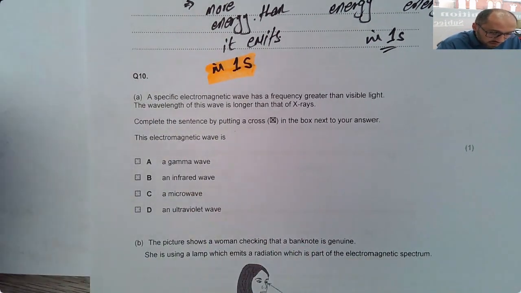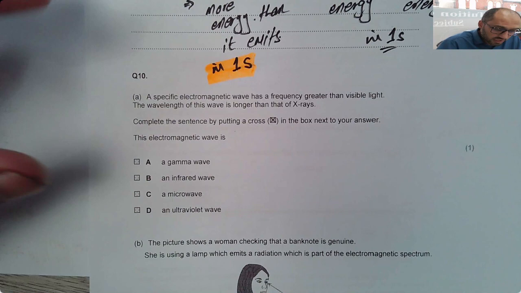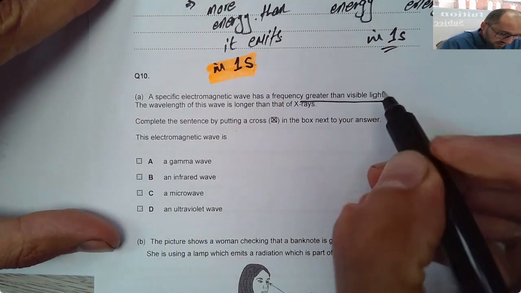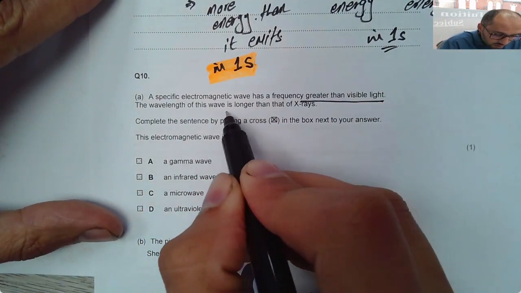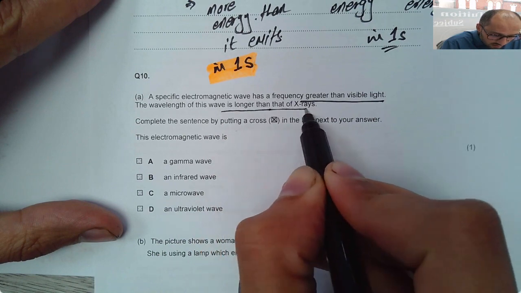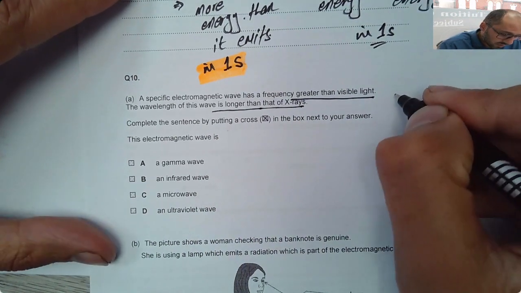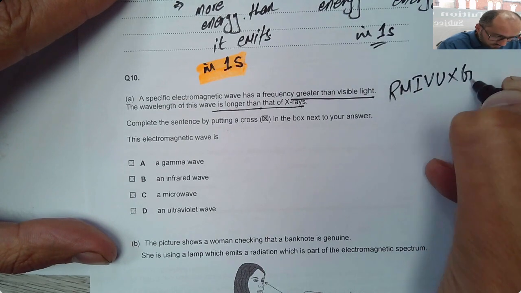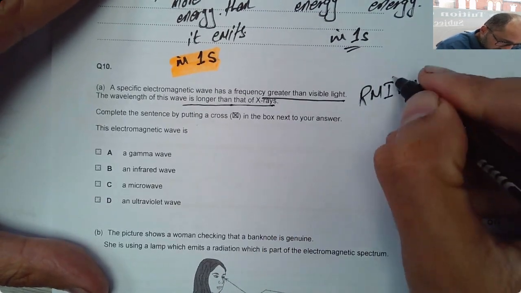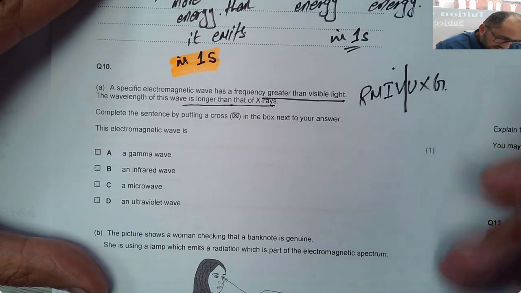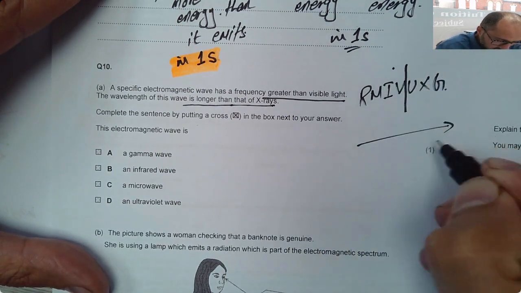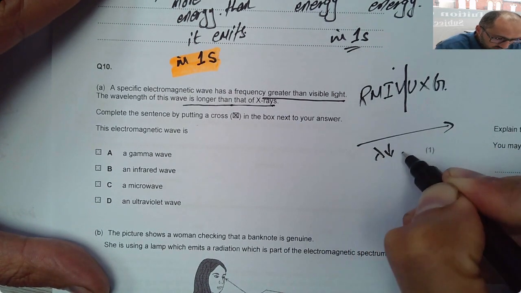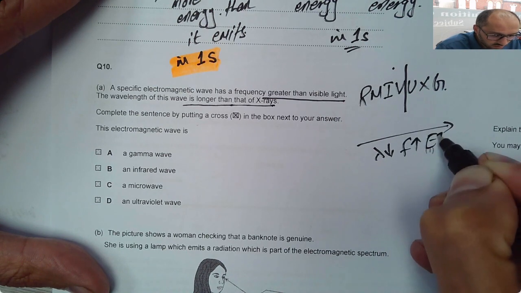A specific electromagnetic wave has a frequency greater than visible light. The wavelength of this wave is longer than the X-rays. So if I recall my word, RMIVUXG, it says it is greater than visible light. This means it is over here, because if you remember, in this direction your wavelength decreases, your frequency increases, and your energy increases.